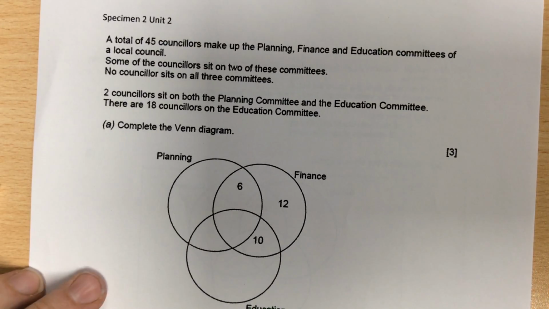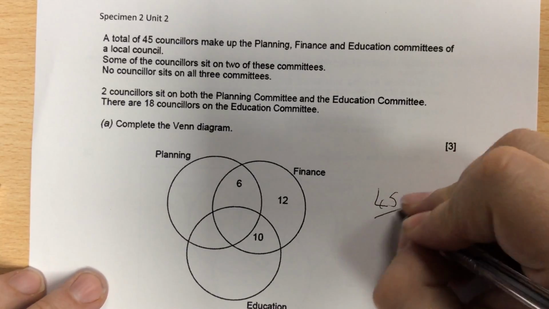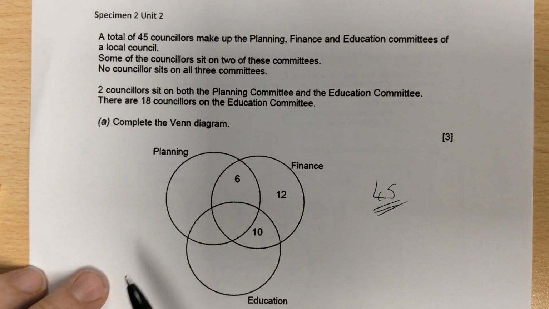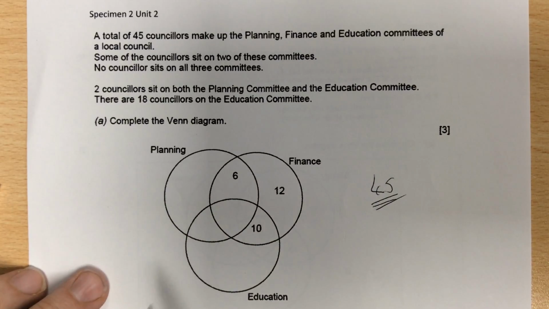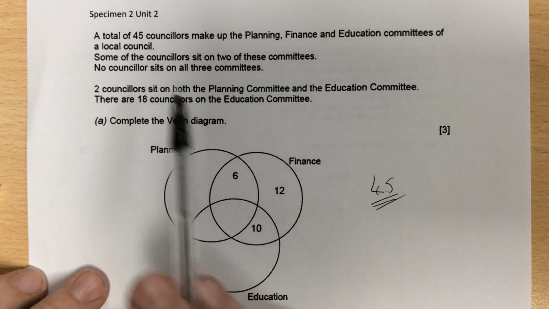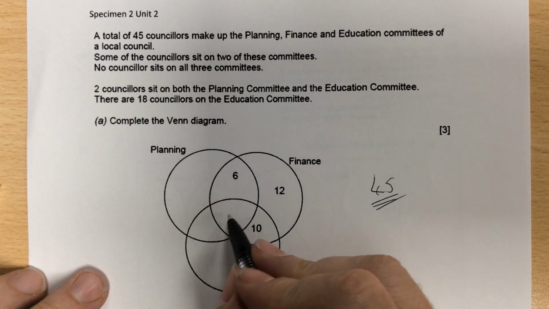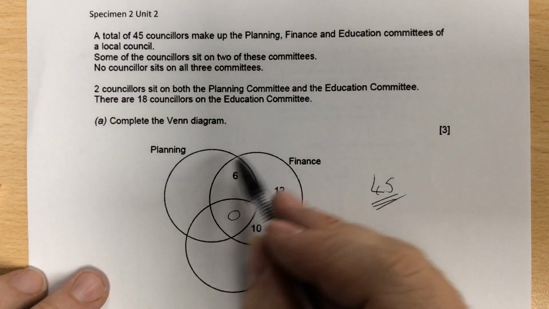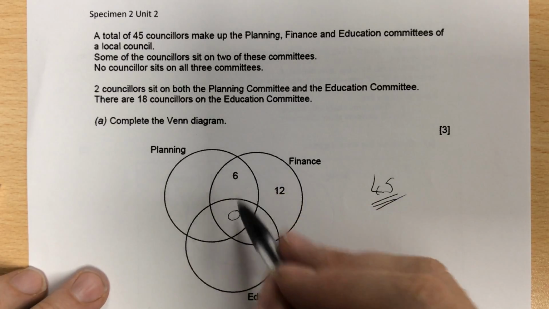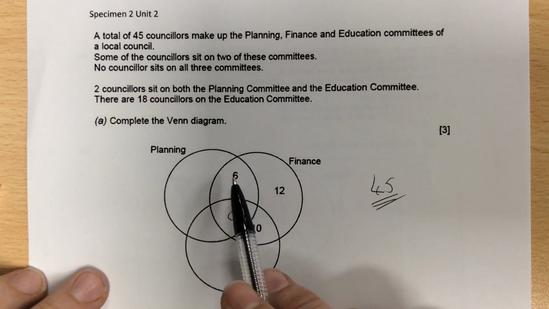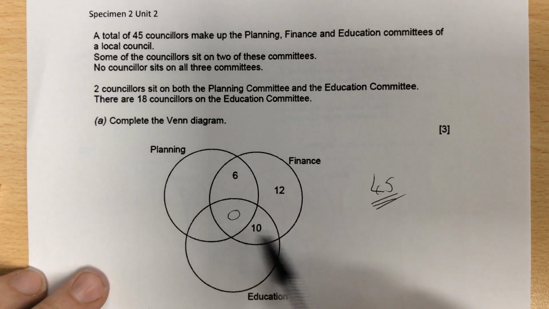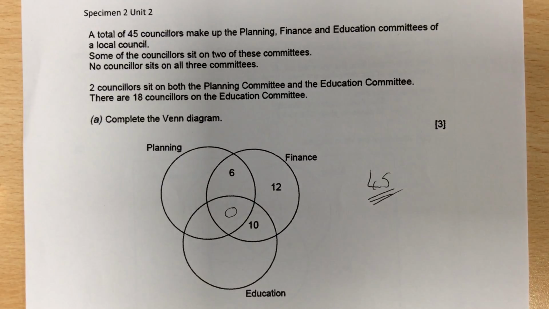A total of 45 councillors make up the planning, so the whole diagram counts to 45. Planning, finance and education committees of a local council. Some of the councillors sit on 2 of these committees, no one sits on 3. So that means this bit here fits all 3 circles, if it's education, if it's finance, if it's planning. So 6 of them are here, which fit planning and finance, 10 of them fit education and finance, 12 are purely on finance on their own.